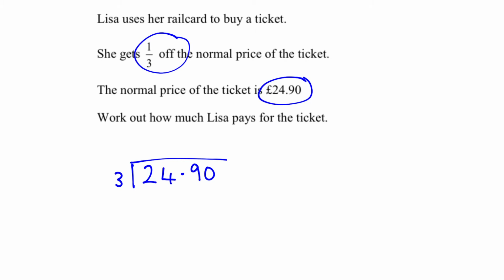So we're saying, how many 3s are in 2? Well, there's no 3s in 2, but we're going to need to carry that 2 on, aren't we? So now we're saying how many 3s are in 24. If we go up our 3 times table, we find out that there are 8 3s in 24. There's exactly 8.